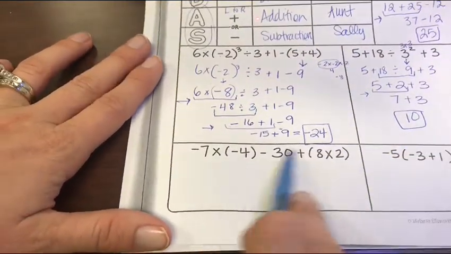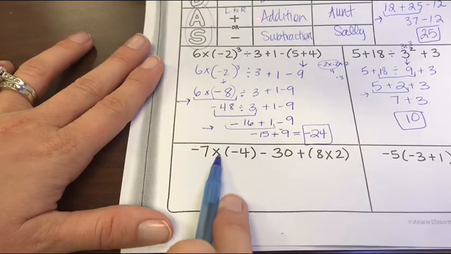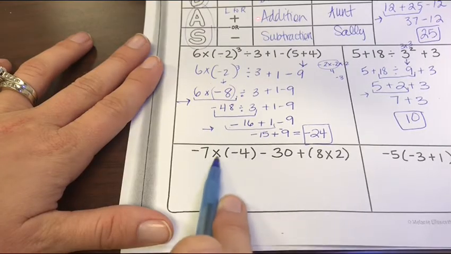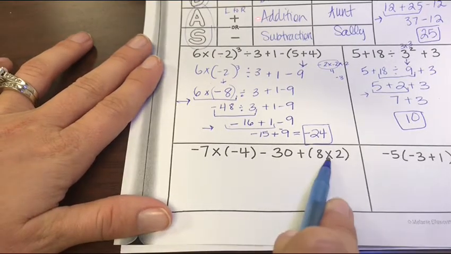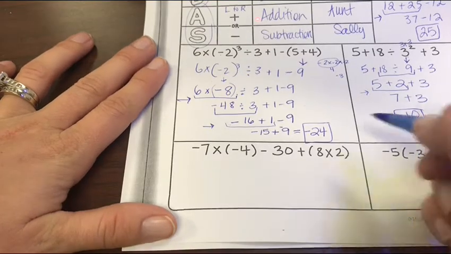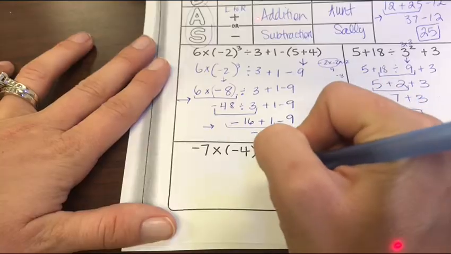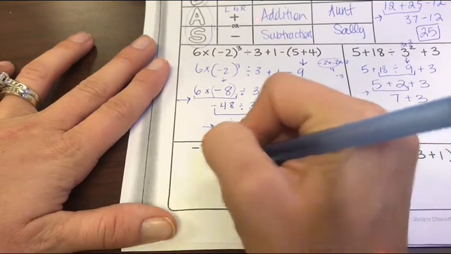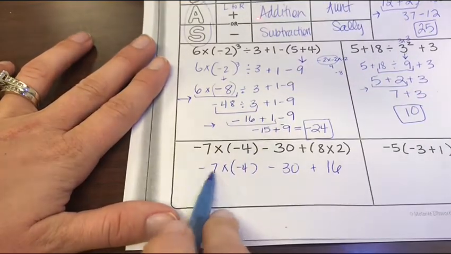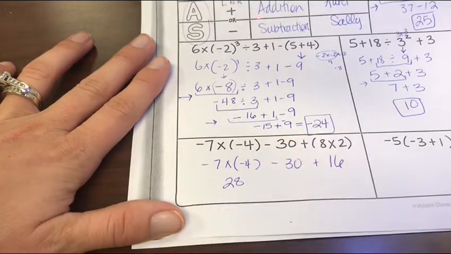All right, so we have two sets of parentheses here, and this parentheses is just separating those two signs. So I'm going to do what's inside these parentheses first. 8 times 2 is 16. Copy everything else down. A negative times a negative is a positive.